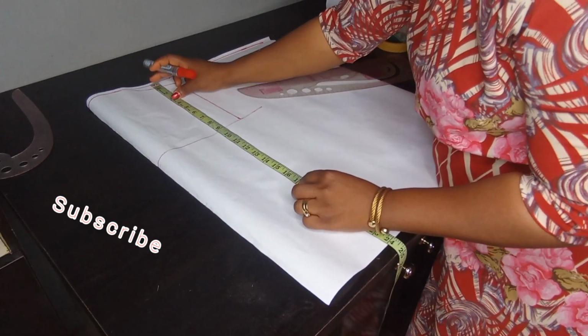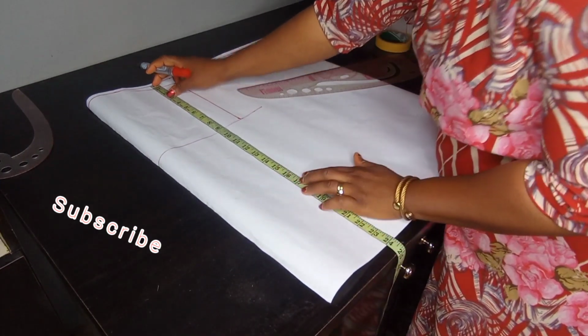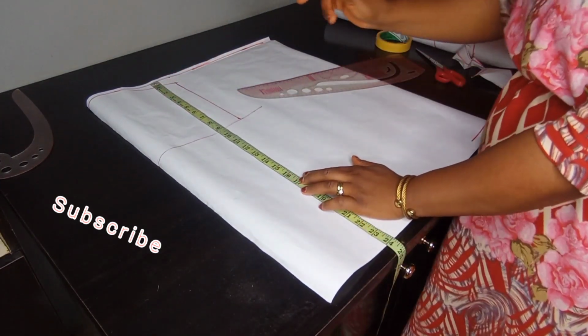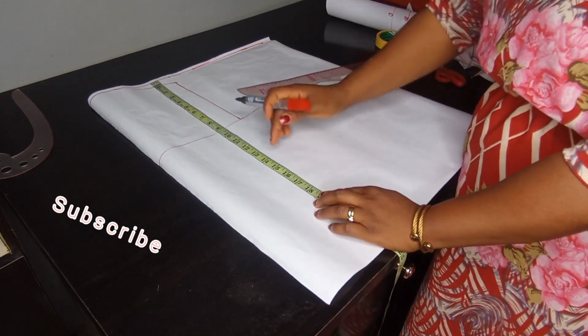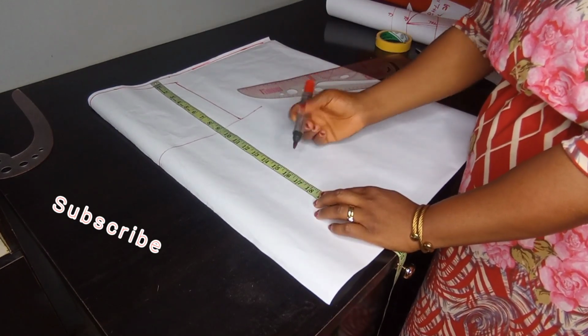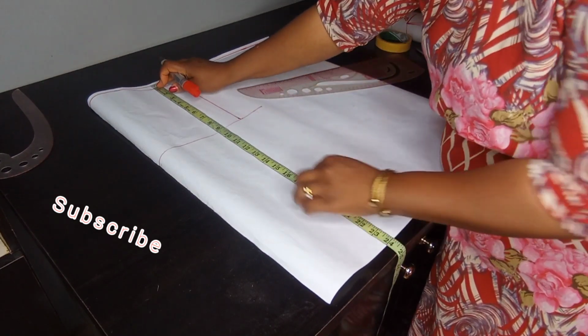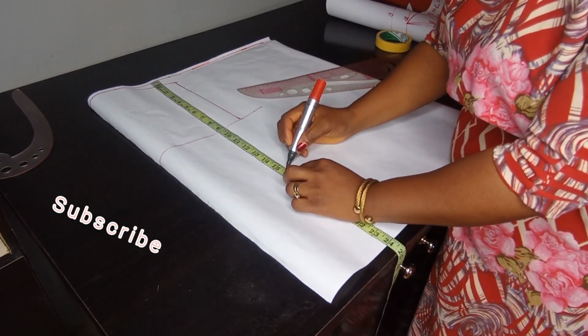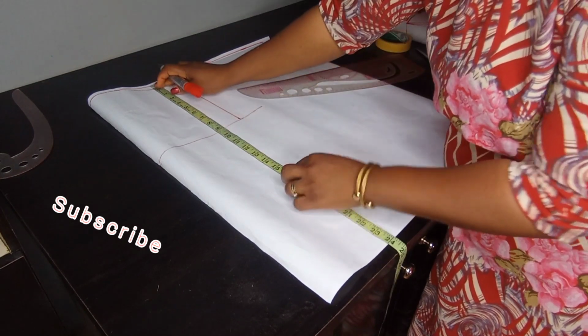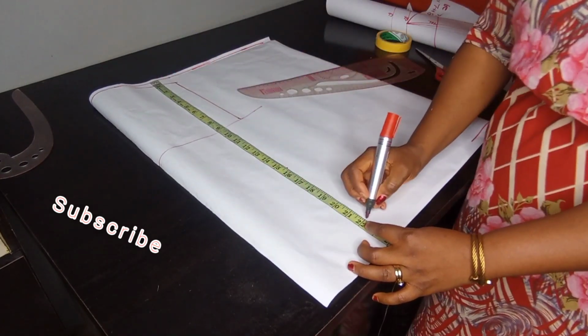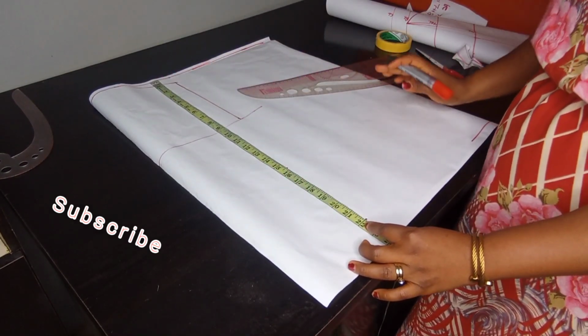From shoulder to waist for the front, you remember that the front was 17.5. From shoulder to waist for the back is 15.5, a difference of 2 inches. So here is my waistline at the back, 15.5, while the full length is 22 inches.